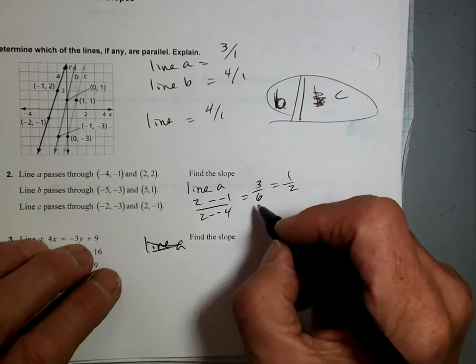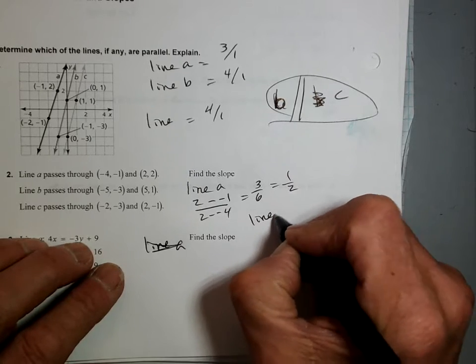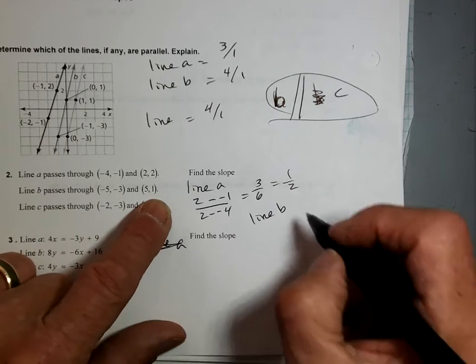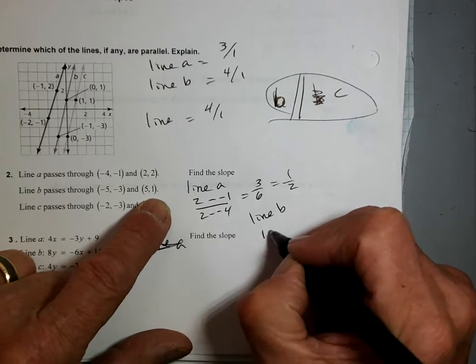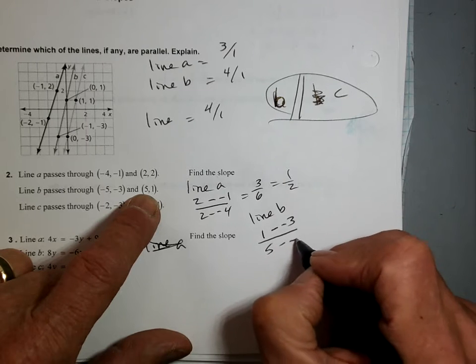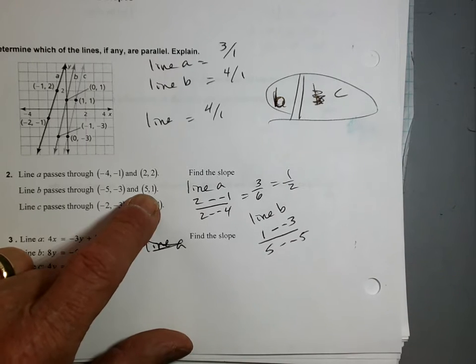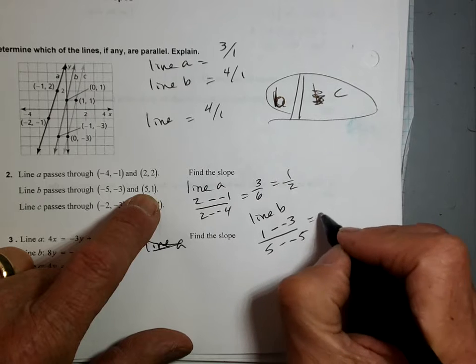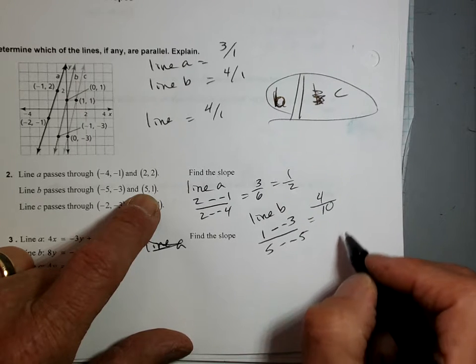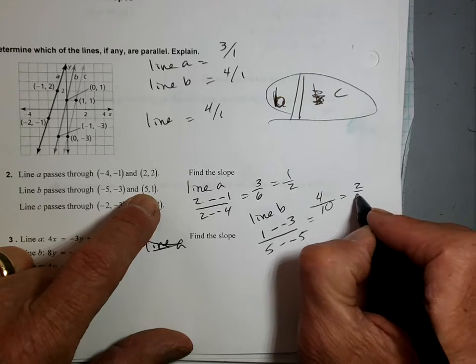Line B. All right, I've got to do line B. Am I going too fast? No. Okay. That's going to be 1 minus a negative 3 over a 5 minus a negative 5. 4 over 10, which is 2/5, okay?